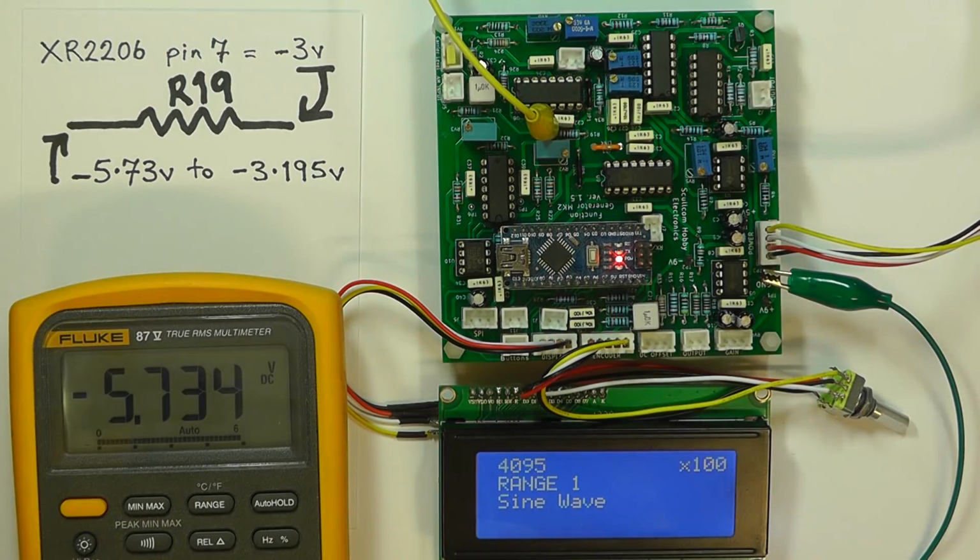So I've got it there set now at minus 5.73. That's quite close, so I'll leave it there. So the top end of our voltage swing there is set. I should say the bottom end in this case, because it's minus 5.73.